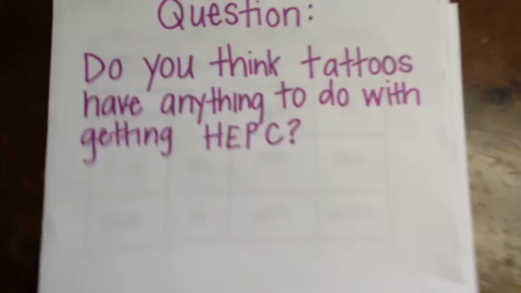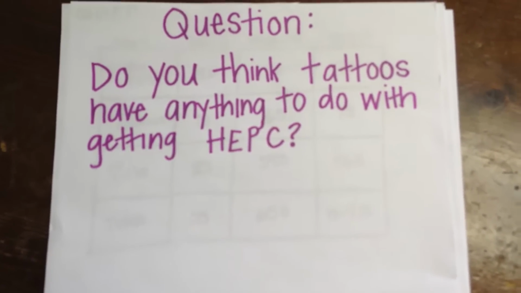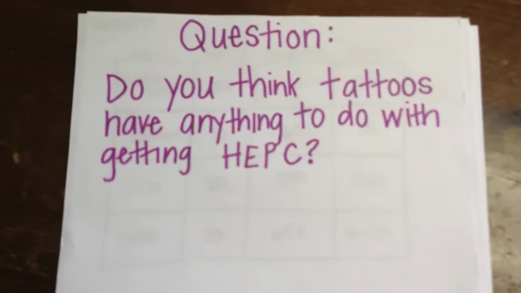Today I'm going to be demonstrating a chi-square problem. Let's take a look at our question. Do you think tattoos have anything to do with getting Hep C? Remember, all these values are made up.